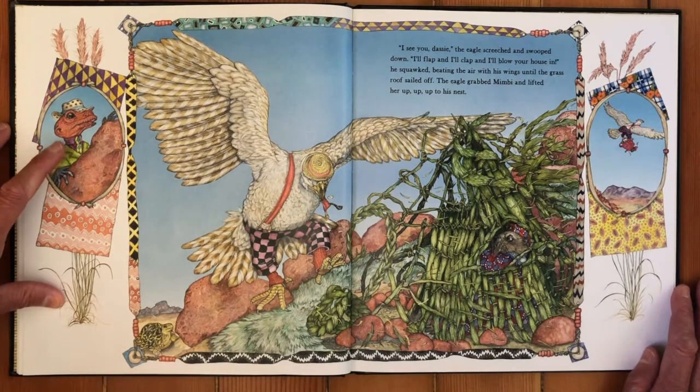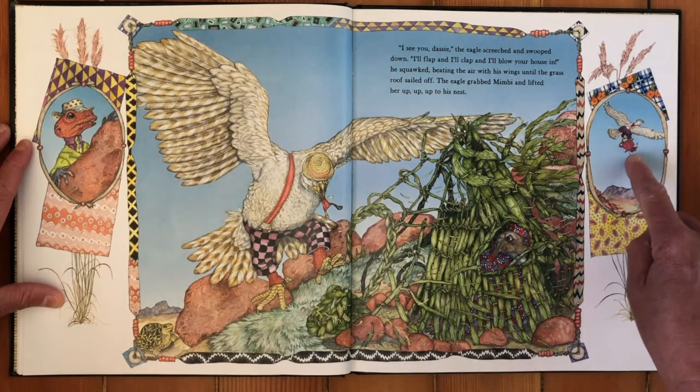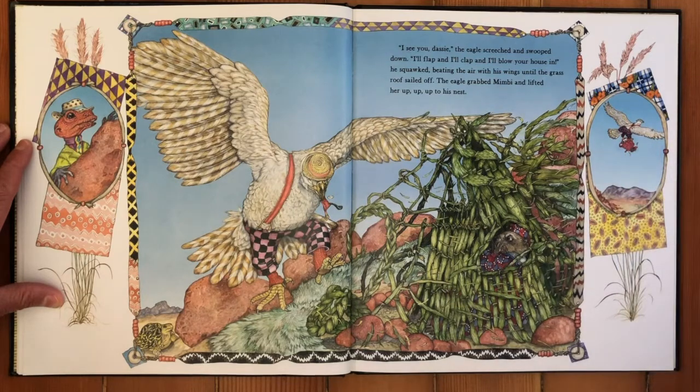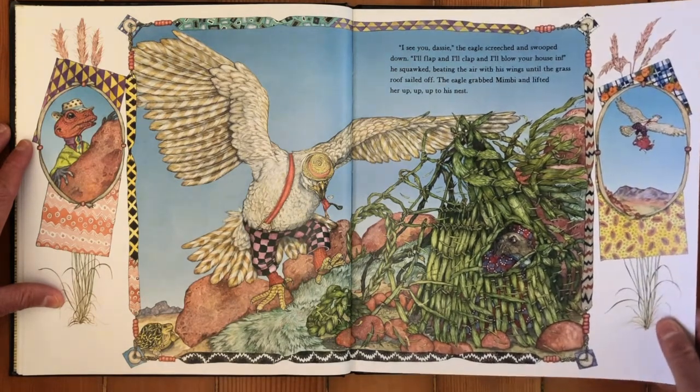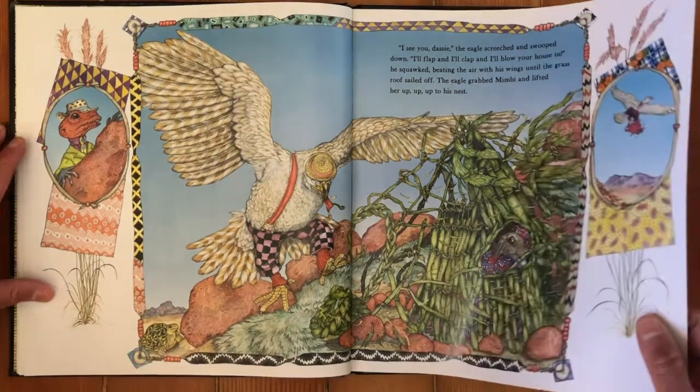Looks like the Agama Man is seeing that. And there's the eagle taking Mibby away. I think the eagle is like one of the characters in the Three Little Pigs. I wonder if you know which one.